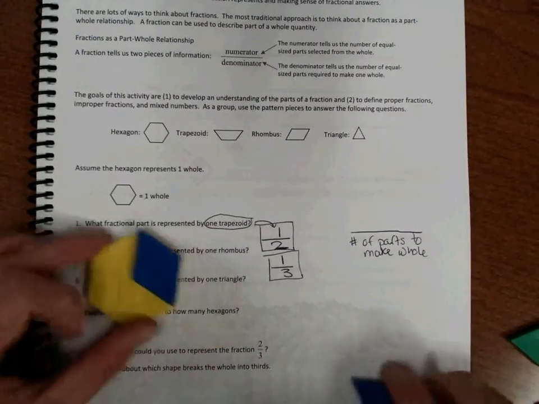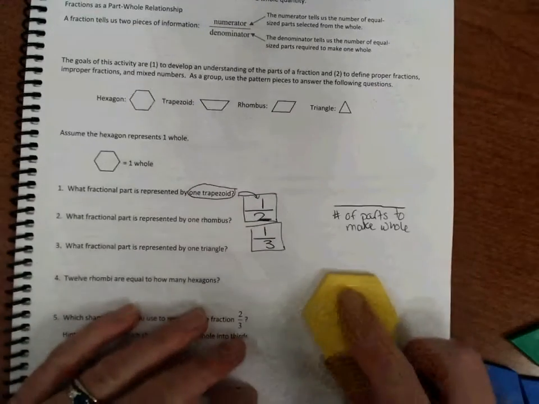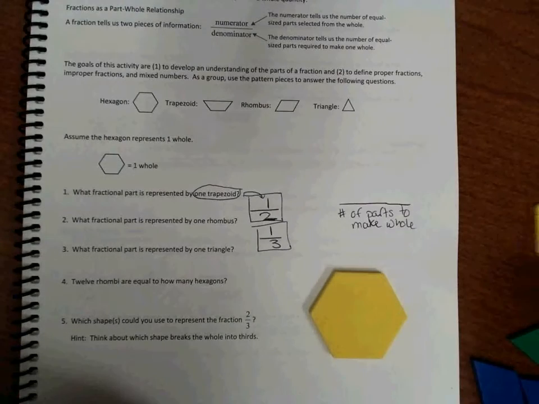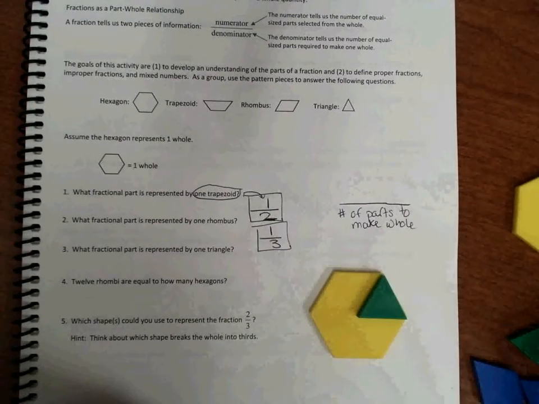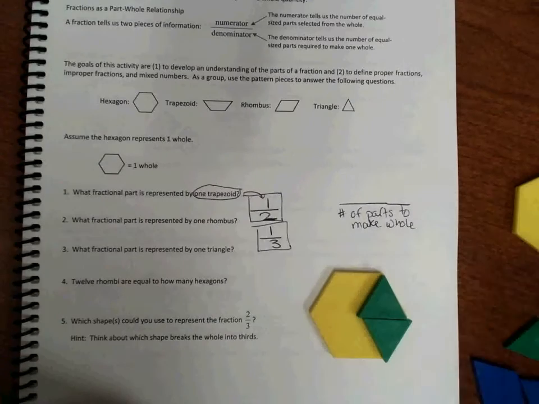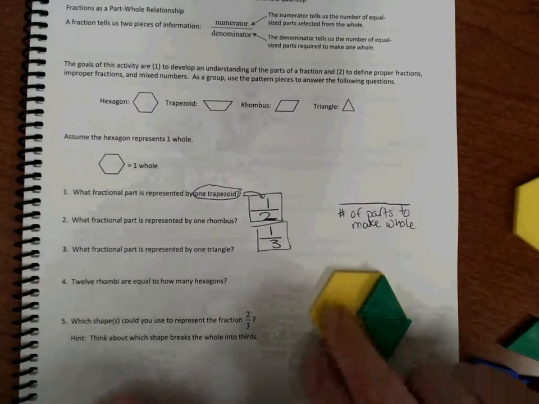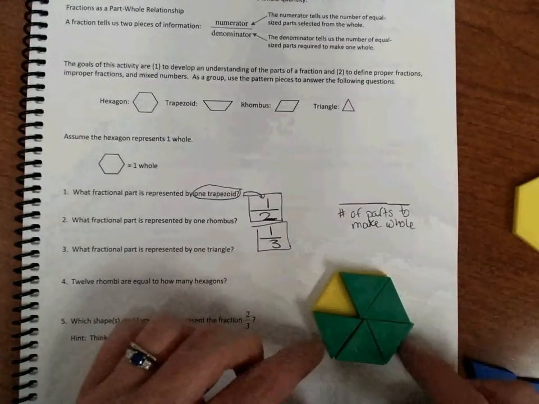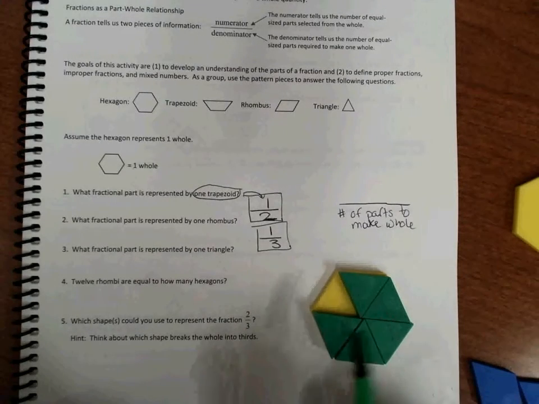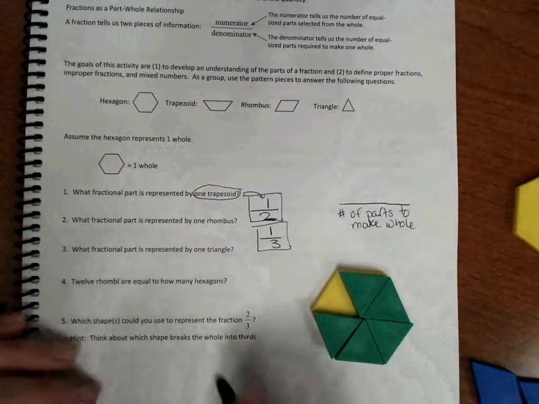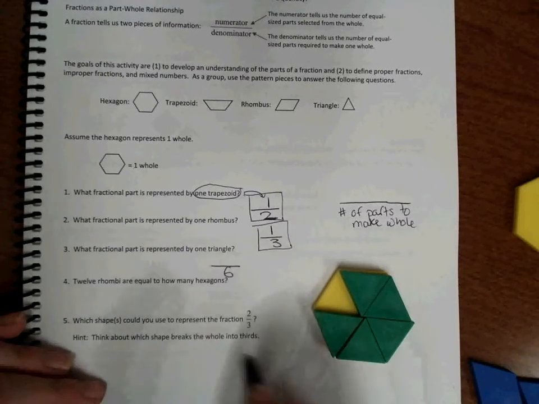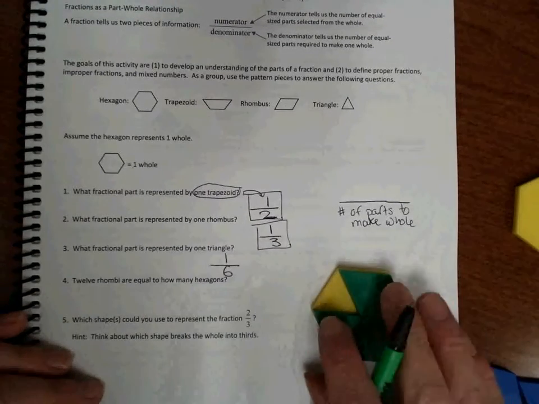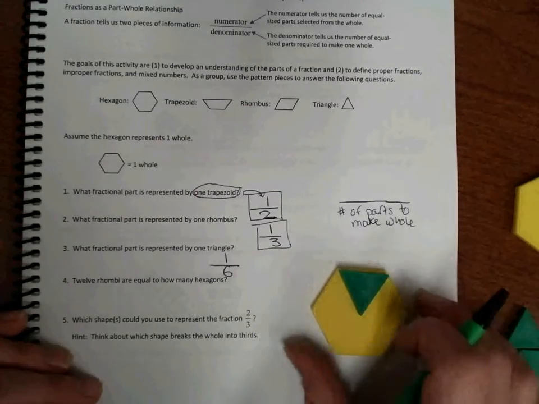What fractional part is represented by one triangle? So again, I'm going to figure out, well, how many parts does it take to make the whole? That's going to be my denominator. Let's just start filling those in. It's going to take a bunch of these triangles. So let's go ahead and piece them in here. In fact, it looks like I maybe am one short, but you can visualize it, right? If I had a 6th one right there, I'd have 1, 2, 3, 4, 5, 6 triangles as my denominator, and so one triangle goes on top. So 1/6 of the hexagon.